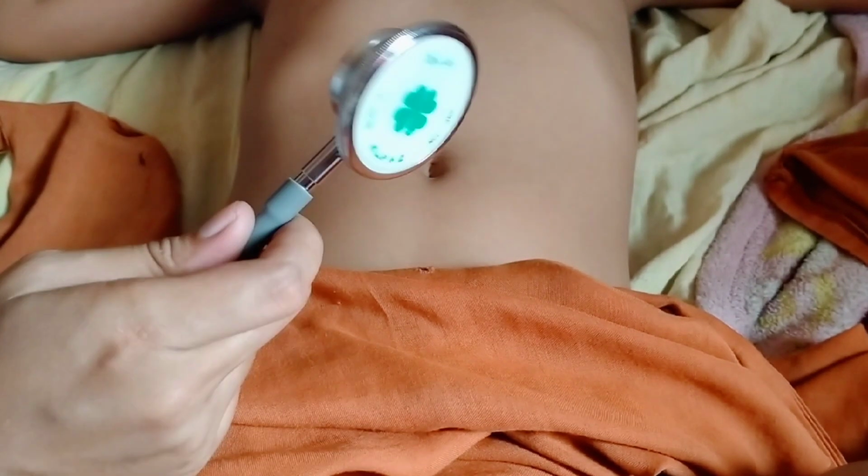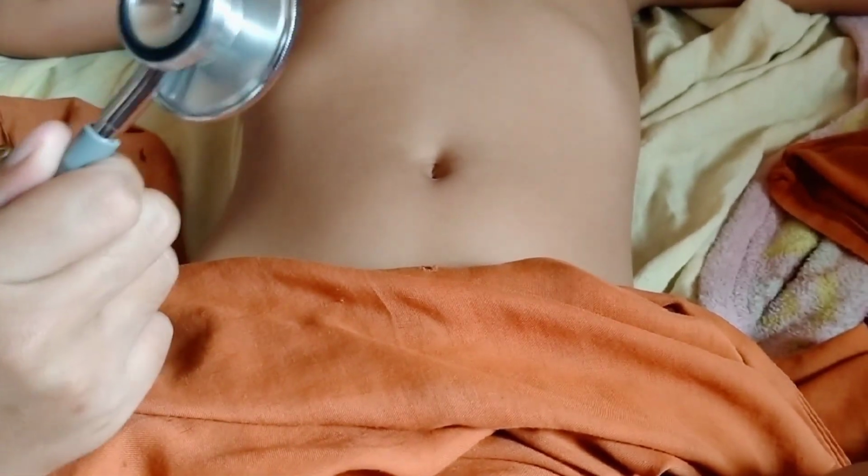So it means our patient has a normal finding in the peristaltic waves. Alright, next we are going to auscultate the bowel sounds of our patient. We are going to use the diaphragm of the stethoscope, and make sure that it is warm before we place it on the client's abdomen.